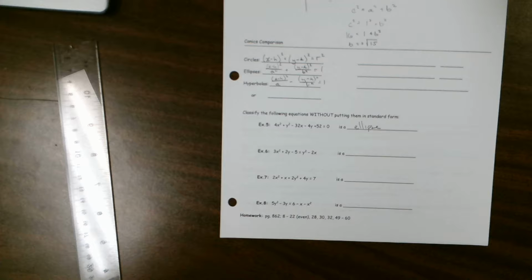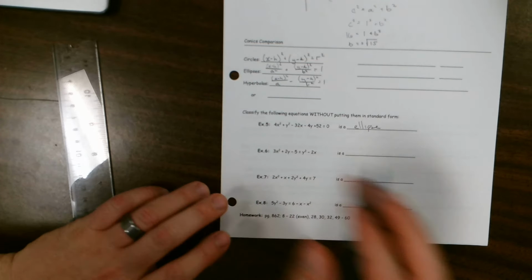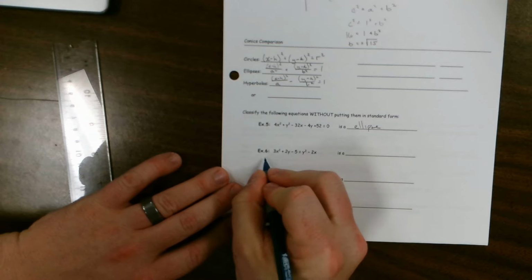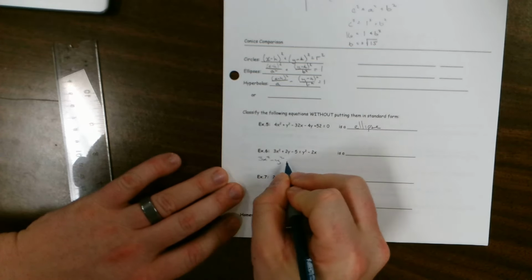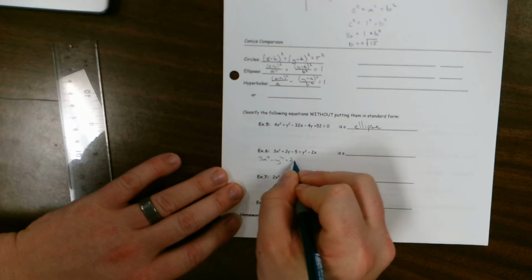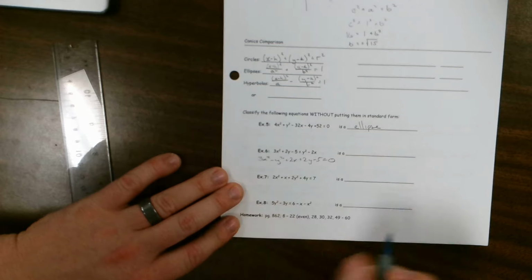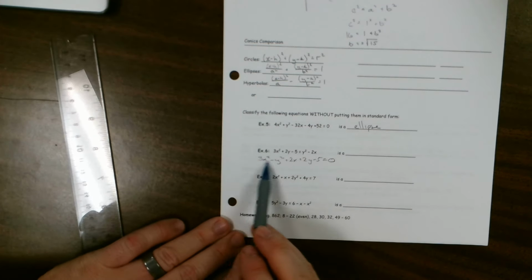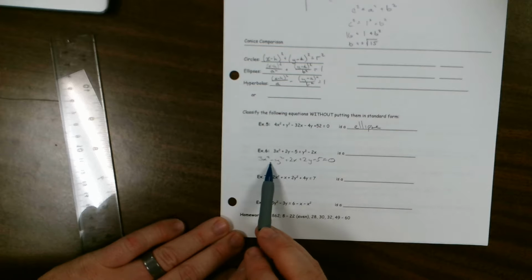The next one looks a little bit peculiar, but let's just quickly move everything to one side and make it equal to 0. So if I get 3x squared minus y squared plus 2x plus 2y minus 5 equals 0, I can tell really quickly that now I have an x squared and a y squared, different horizontal and vertical stretches, and I'm subtracting.